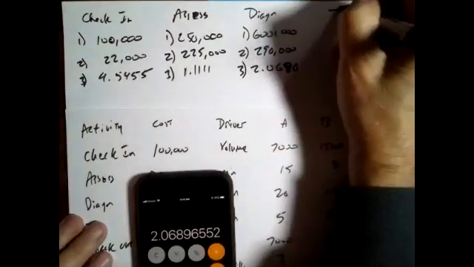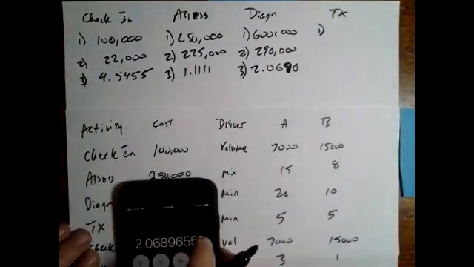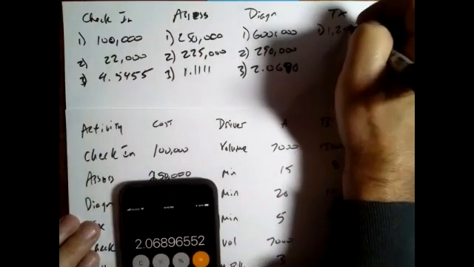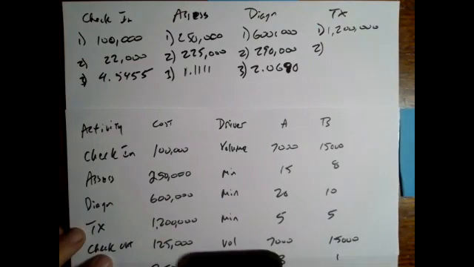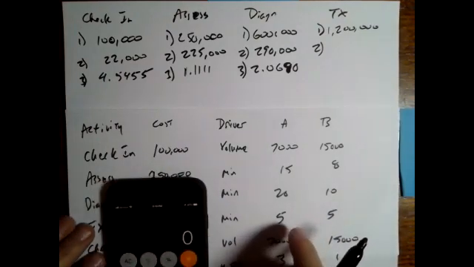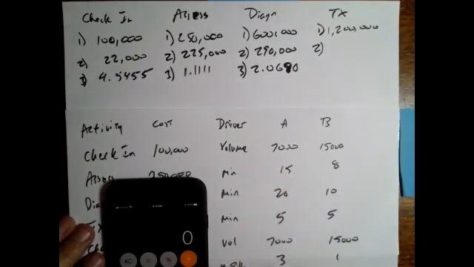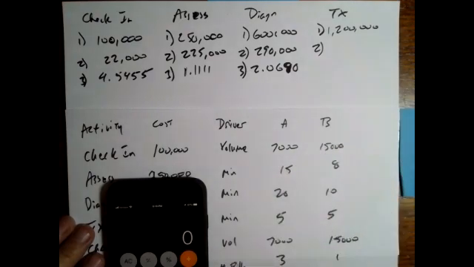Next, we have treatment. Treatment is a 1.2 million cost pool. Sorry, the driver is going to be 5 minutes times 7,000. That's 35,000, and 5 times 15,000 is 75,000.